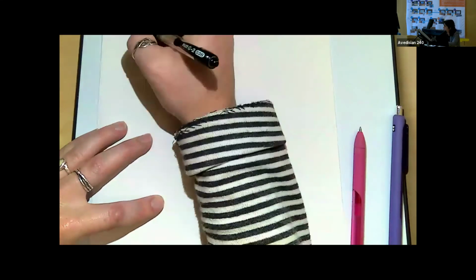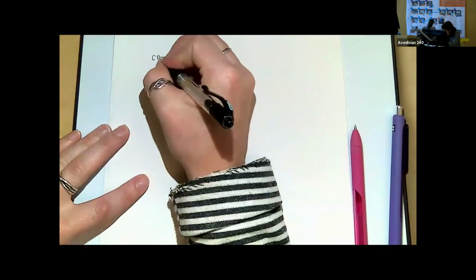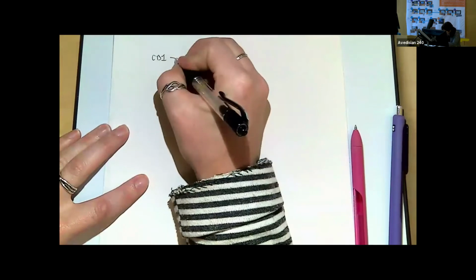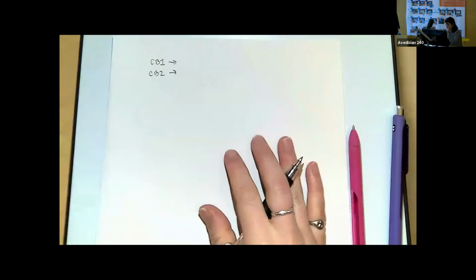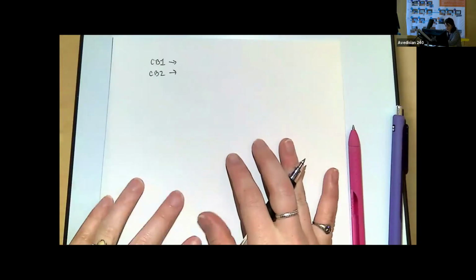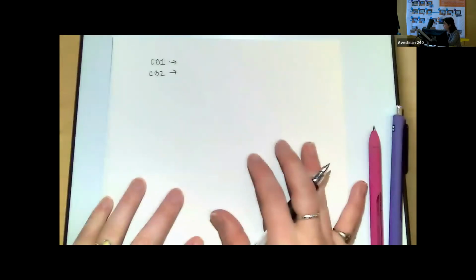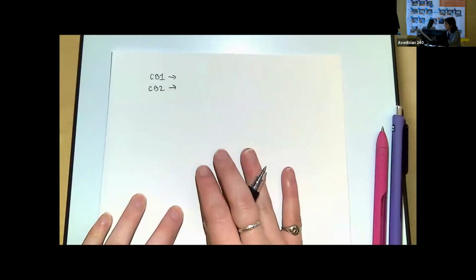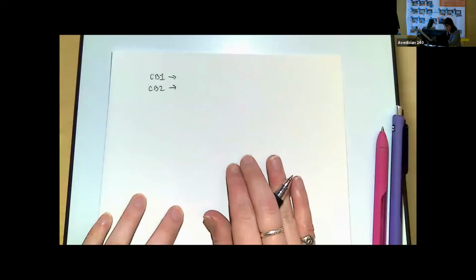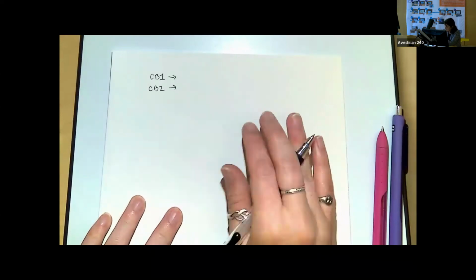So our cannabinoid receptors within the endocannabinoid system, we have our CB1 receptor, or cannabinoid receptor 1, and we have our CB2 receptor, or cannabinoid receptor 2. There are other receptors that play a significant role in the endocannabinoid system, but we are going to focus on these two just to keep things simple for this review. These are both G protein coupled receptors.